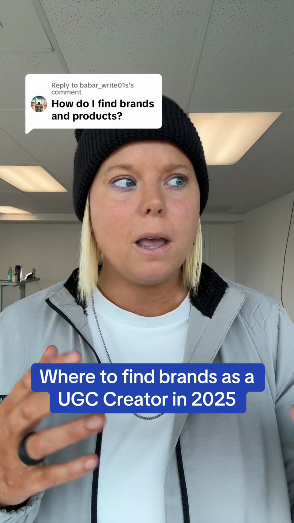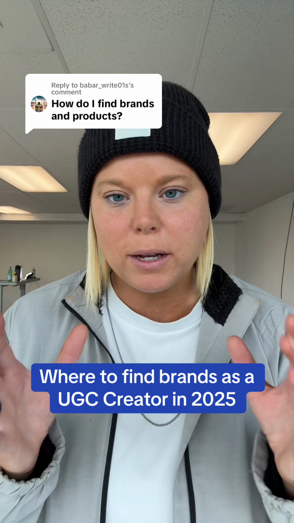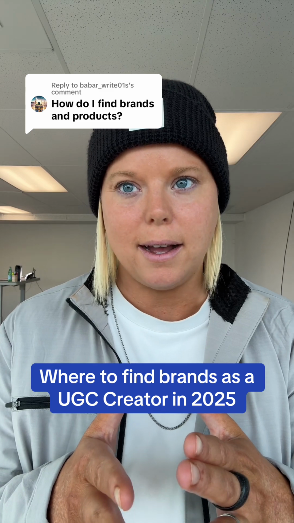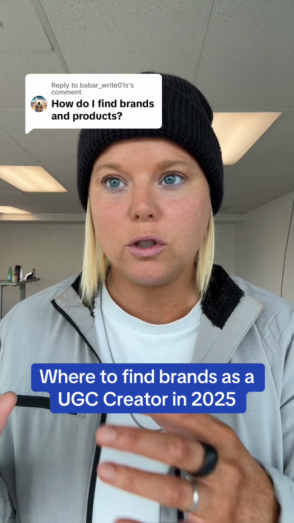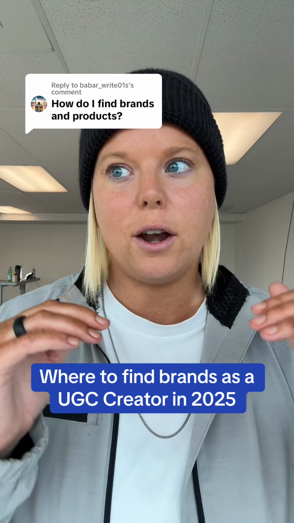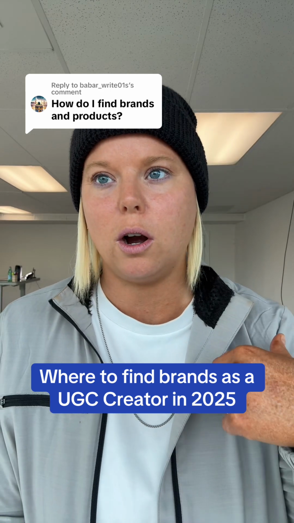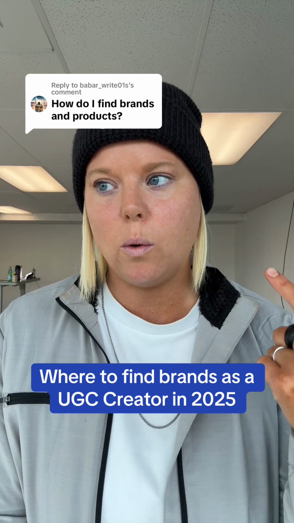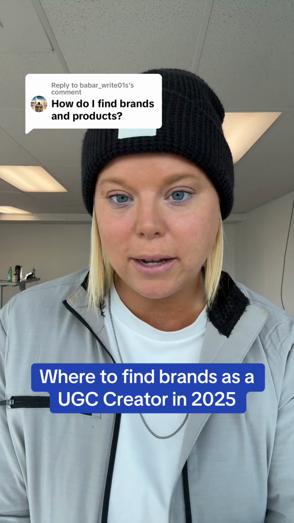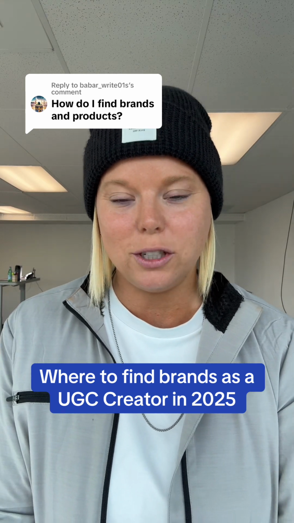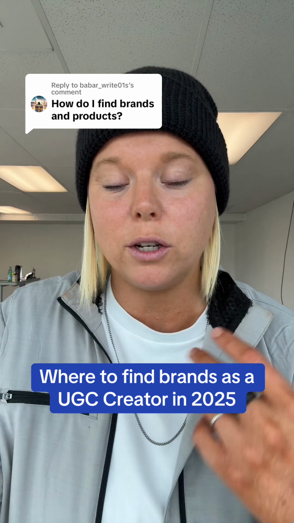So with that being said, because UGC is in such high demand, there have been so many new apps, platforms, agencies that you're able to basically use to connect with brands that are actively searching for UGC creators to hire. A couple examples are the apps Insense, Billo, and B-Roll. There's also Backstage, but you have to pay for that. But a ton of my students inside my UGC course have landed UGC deals off the Backstage app. So those are just a few that you can check out.